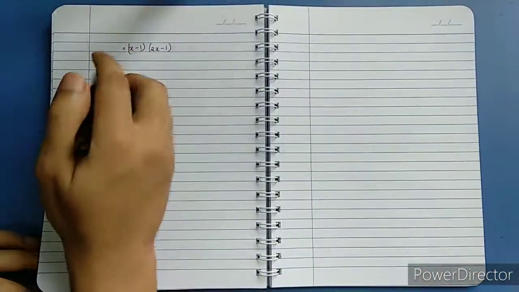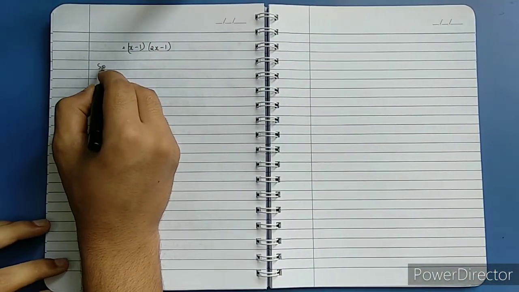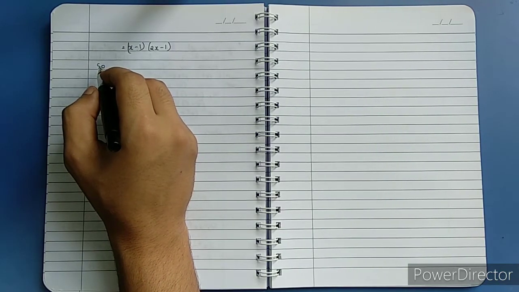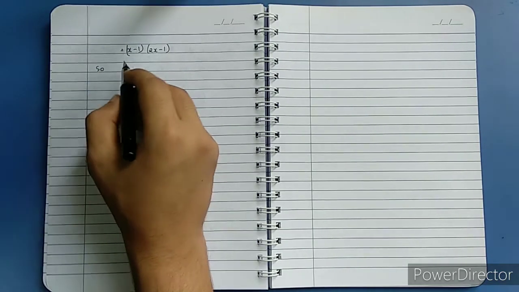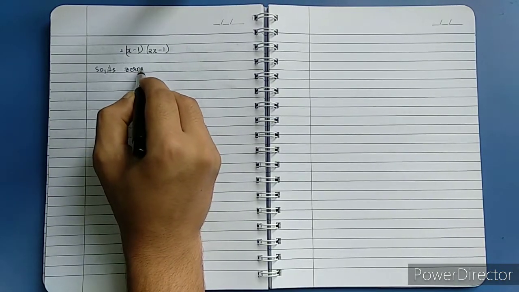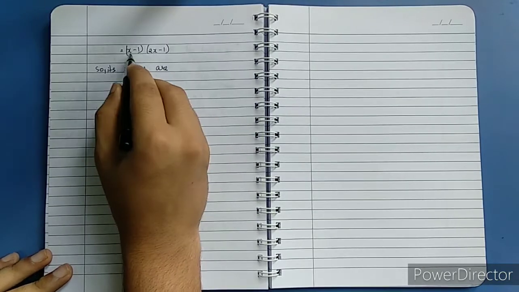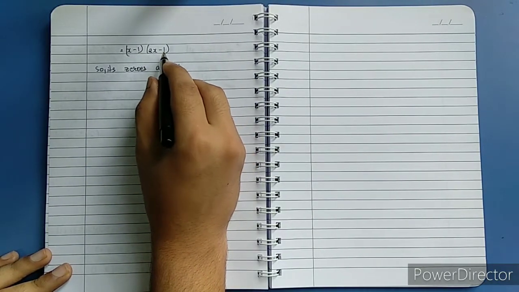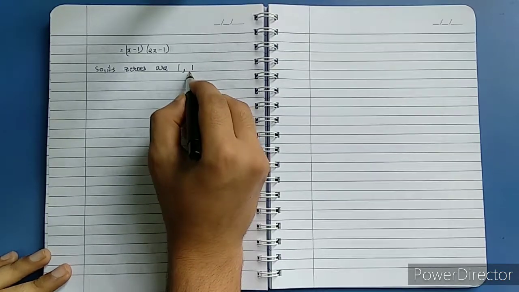So from here, its zeros are: x minus 1 equals 0 means x equals 1, and 2x minus 1 equals 0 means x equals half.